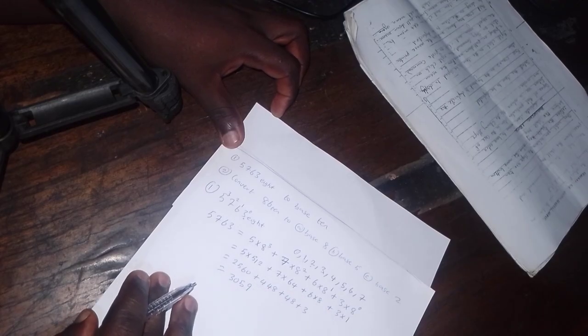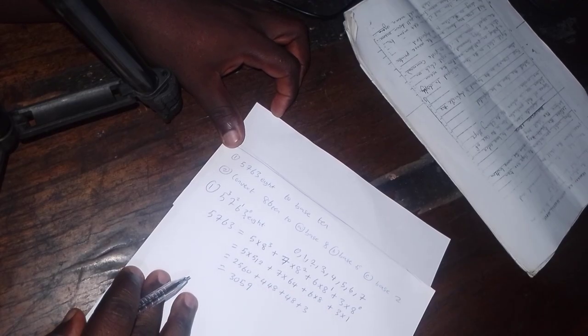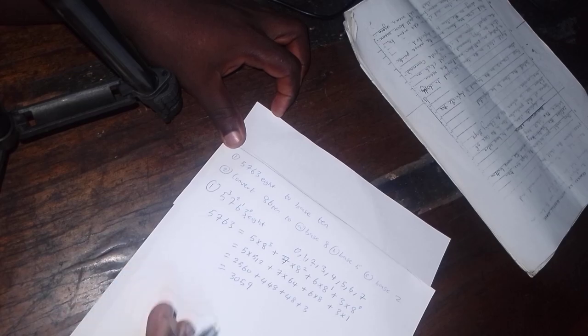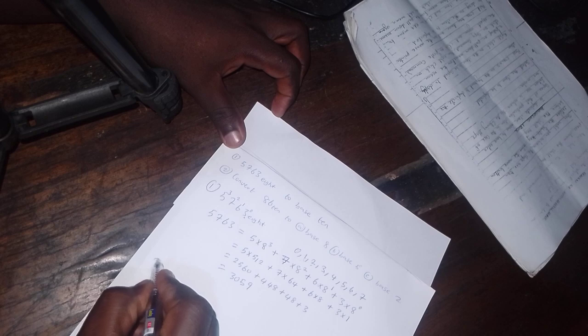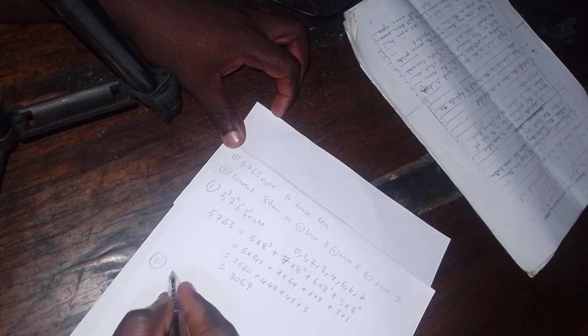Now let's move over to question 2. Converting 86 base 10 to base 8, base 5 and base 2. So for our question, this becomes 86 in base 10.